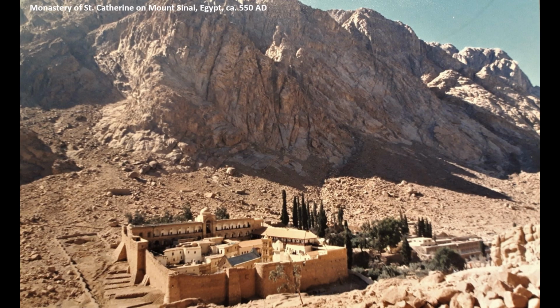The earliest known trusses still in place belonged to the Church of Saint Catherine in the monastery on Mount Sinai in Egypt, built around 550 AD. This is the oldest consistently inhabited Christian monastery in the world.